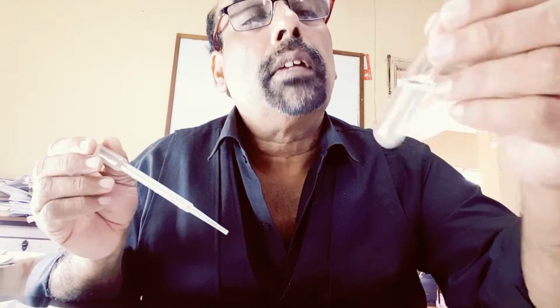If to the zincate ion solution I add a small amount of sulfuric acid, I check what happens. Slowly I'll add a small amount of sulfuric acid. A white precipitate is formed.